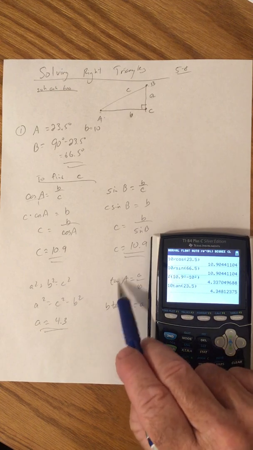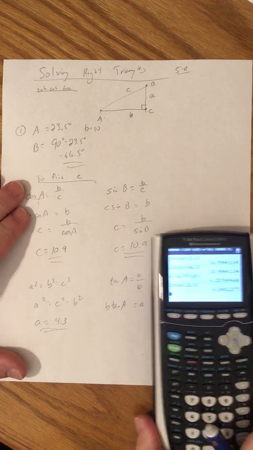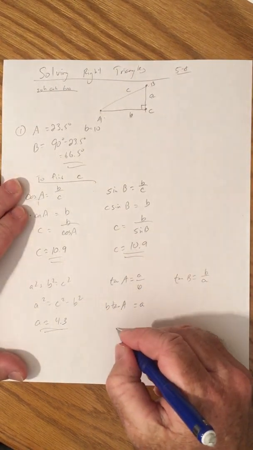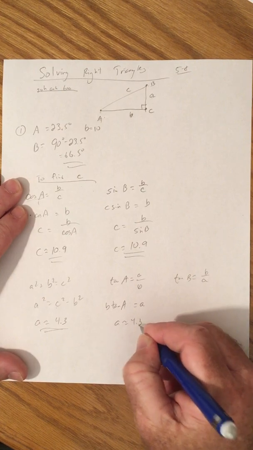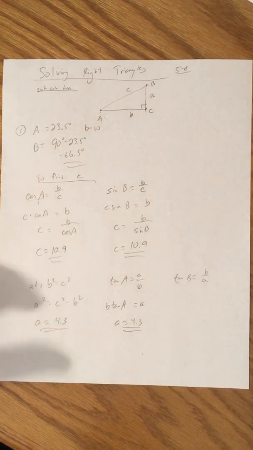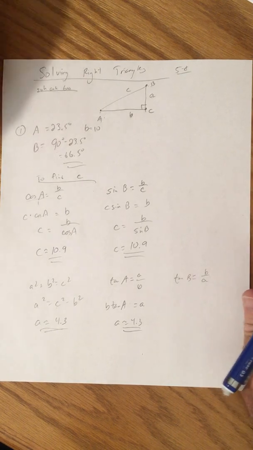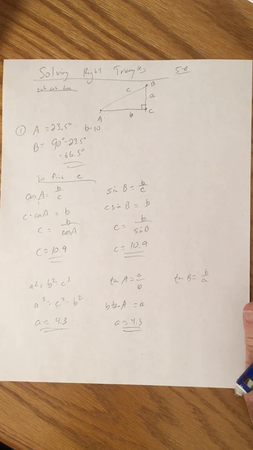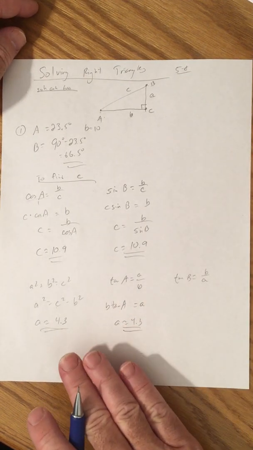Now this was all given information. It's probably best if you're solving any kind of problem, to tell you the truth, it's always best to use given information if possible.